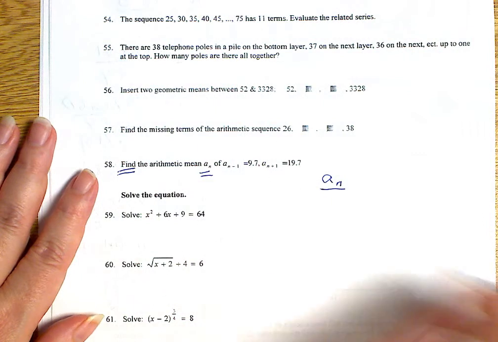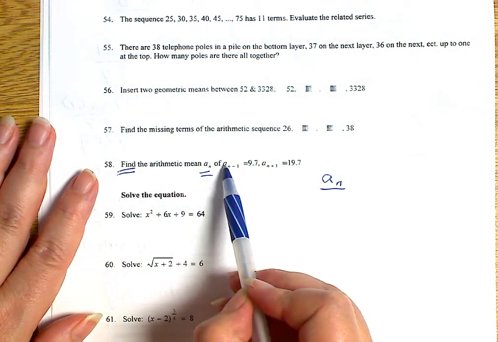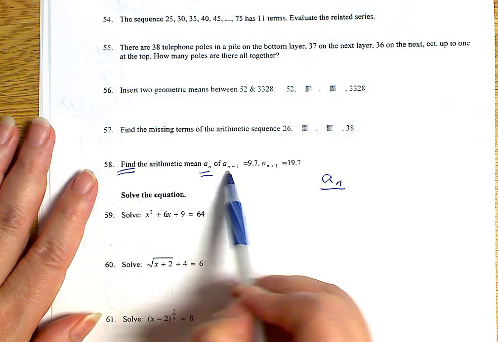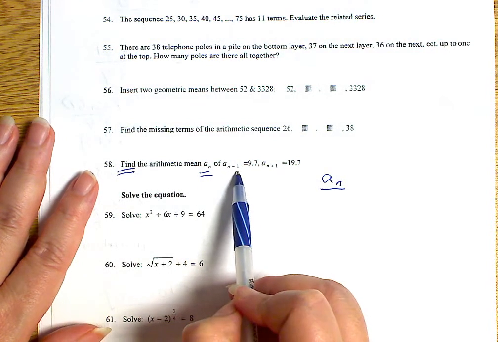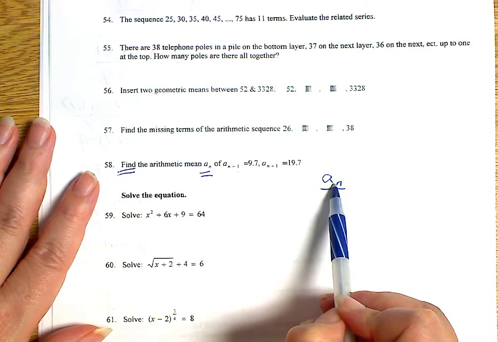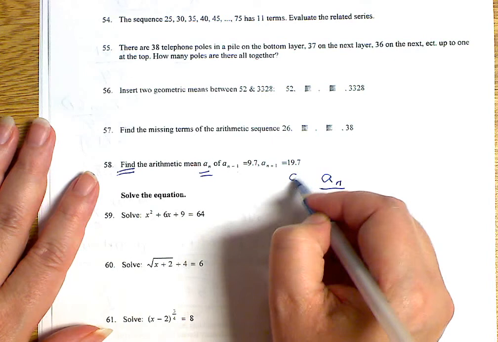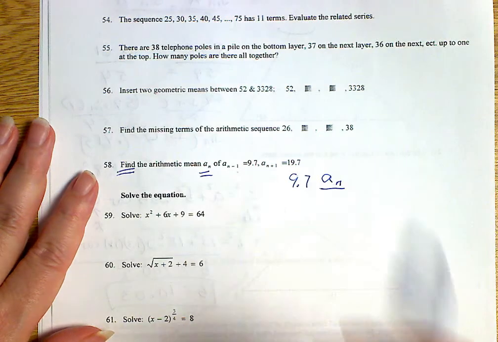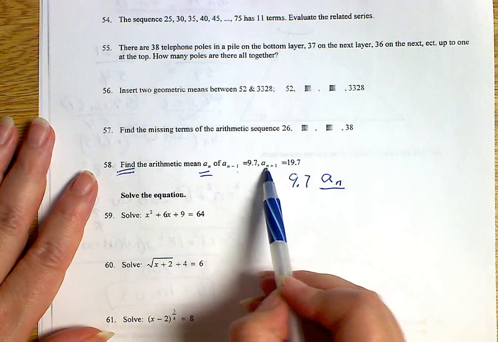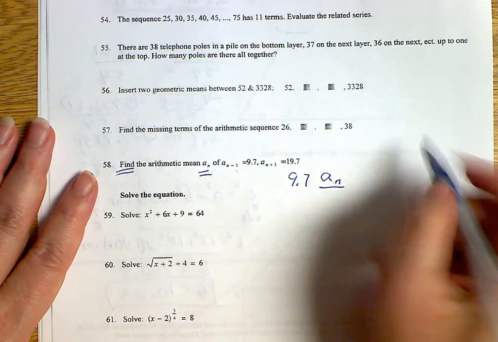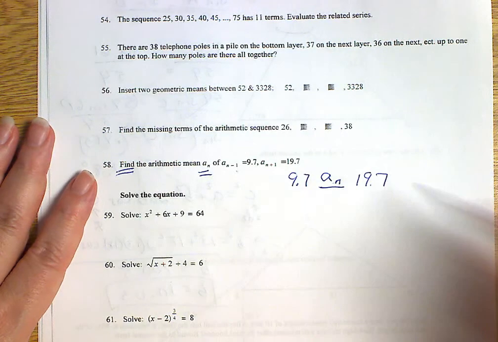All right, so we're looking for AN, a term. It says AN minus 1. What does A sub n minus 1 mean? The previous term. So the term before this is what? 9.7. Can I go to the bathroom? Yes. This says A sub n plus 1. So that means the term after it. So that's 19.7.